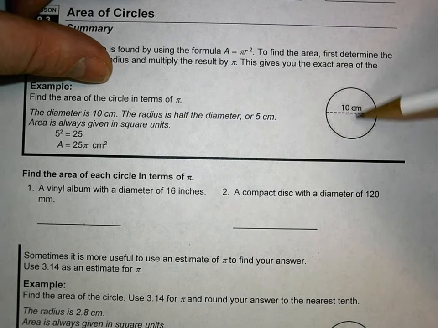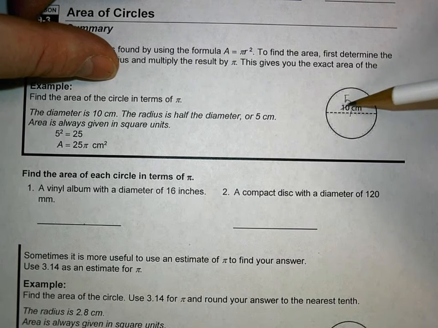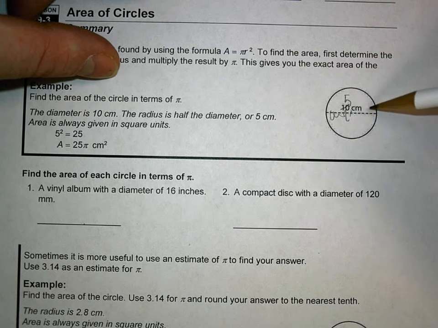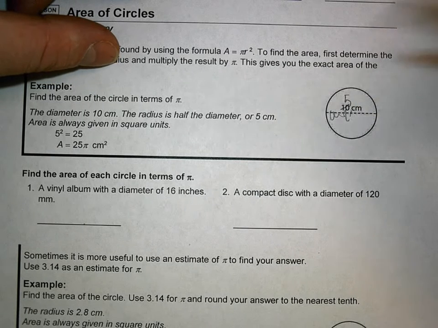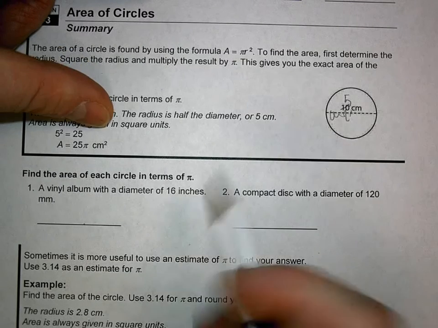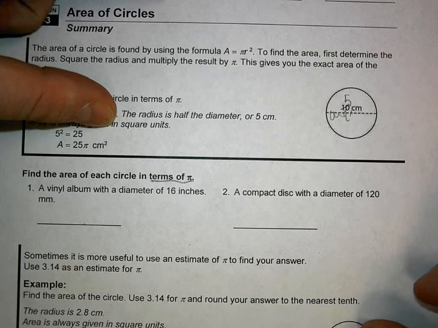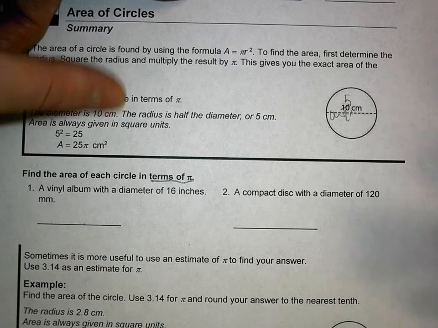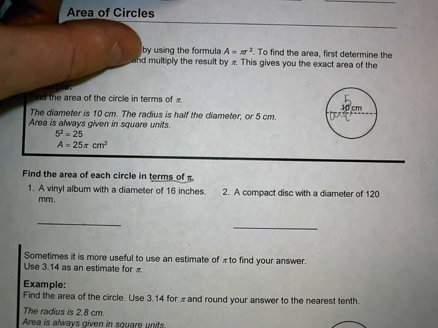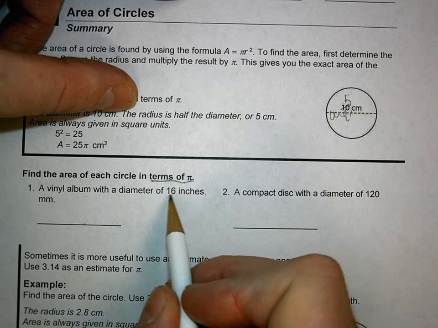So over here I've got this circle, you'll see it's 10 centimeters. First thing I do is cut it in half and go down to a radius, so that all I've got is a radius of 5, and that would make life easier. So let's do a couple problems, and these say find the area of the circle in terms of pi. Now what that means is you don't have to multiply by 3.14, you just put the pi next to the radius squared.